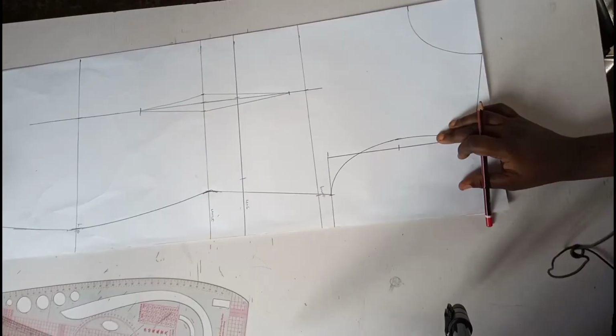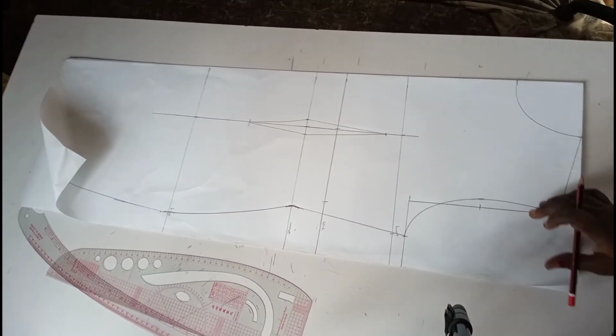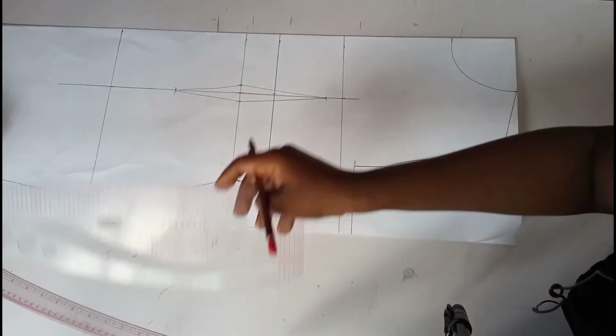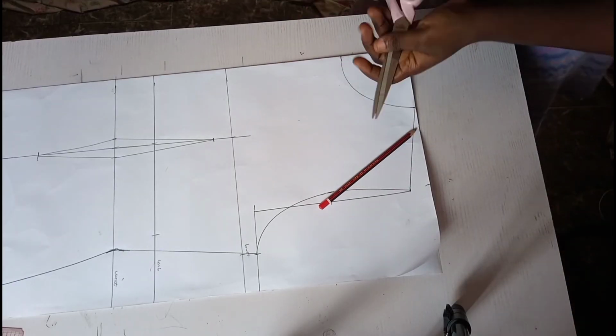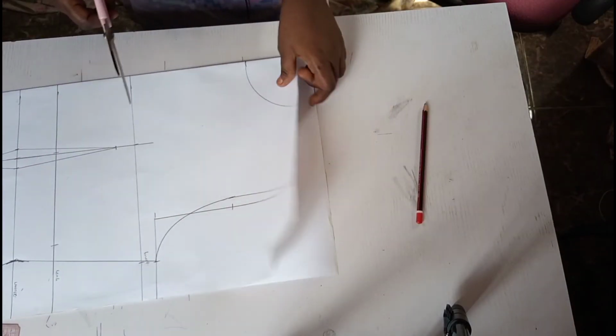So this is my back block, and this is the front block. I just hope you can see this. So now that I'm done, I'll be cutting this out to show us.